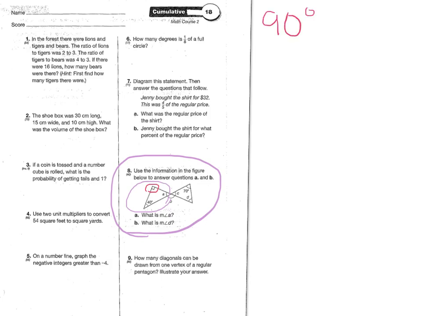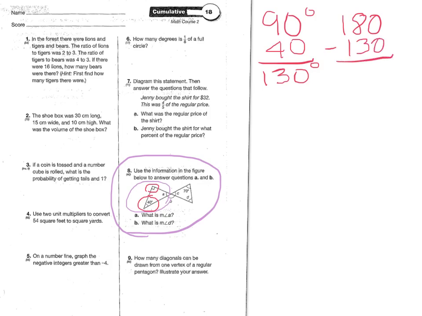We know that another corner is 40 degrees. So we have 130 degrees between those two angles. We know that a triangle has 180 degrees. So if we subtract the 130 from the 180, we know that the remaining angle A is equal to what's left over, which is 50 degrees.